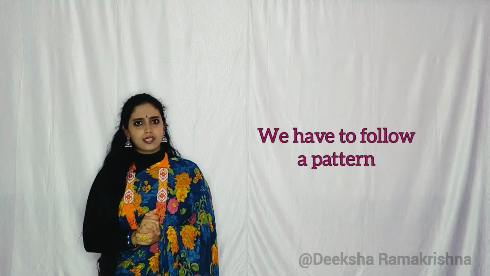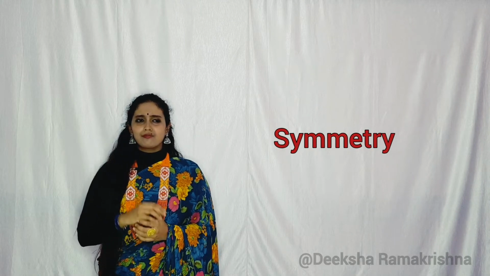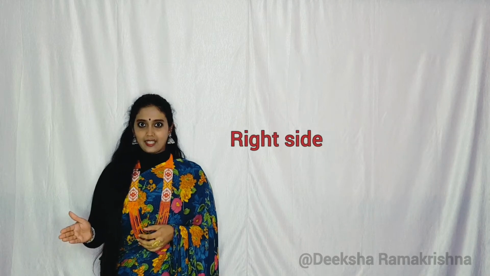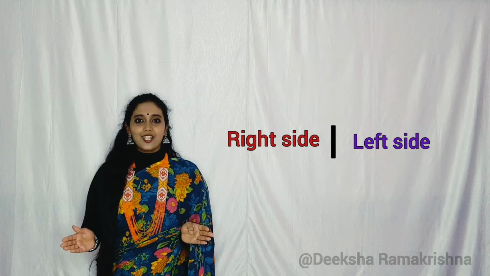So now you might ask, how do we follow a pattern, right? Here comes the picture of symmetry. So symmetry in a Jati, does it make sense? Of course it does. So imagine you're dancing a Jati and what you do normally, you do some steps on the right side and you also do those steps on the left side as well, right? So this is symmetry and we follow another concept as well, that is, imagine or consider a Jati.